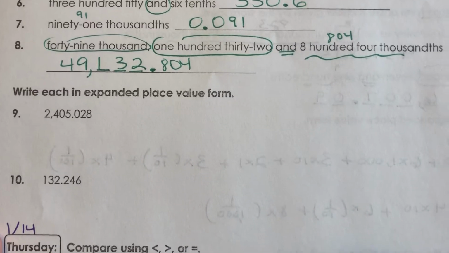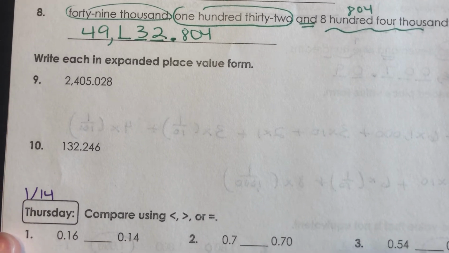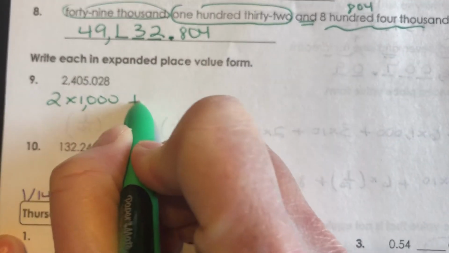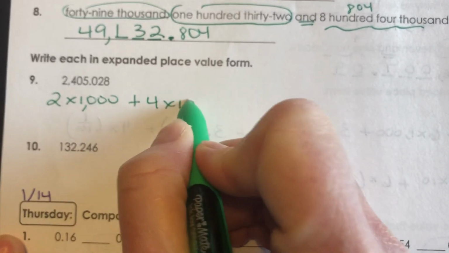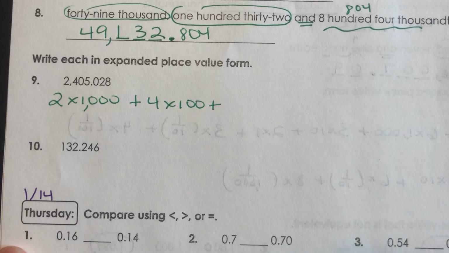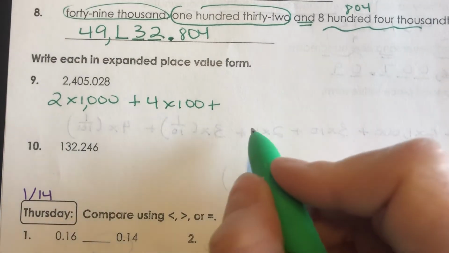Numbers 9 and 10, you were supposed to write an expanded place value form. So that means we multiply each digit by the place it is in. This 2 is in the thousands place. 4 is in the hundreds place. I have a 0 in the tens place, so I don't need to write that. I have a 5 in the ones place. I do need to write that.